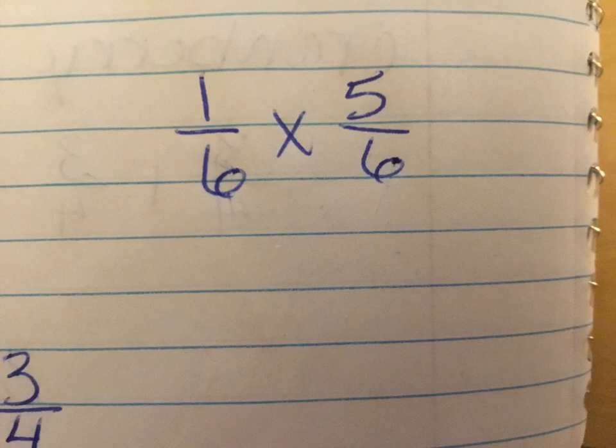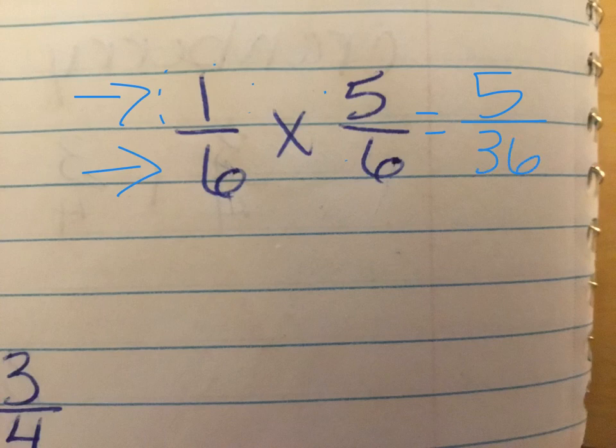Alright, and then we see if we can cross reduce. Well, there's nothing that 1 and 6 are going to have in common. Changing that 1 is not going to help me because the only number I can divide by is 1. Let's see here, 6 and 5. Nope, they don't have anything in common because I know 5 is prime. So in this one, all I have to do is multiply across. And I get 5 on top and 36 on bottom. And then I'm all done.